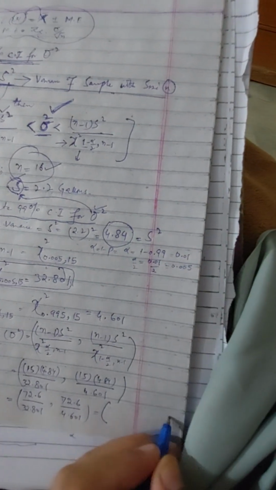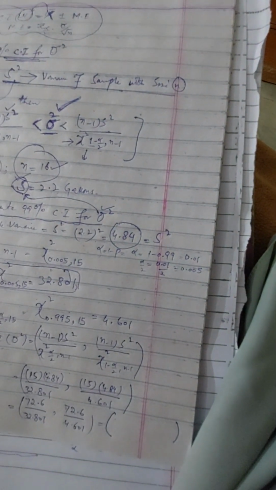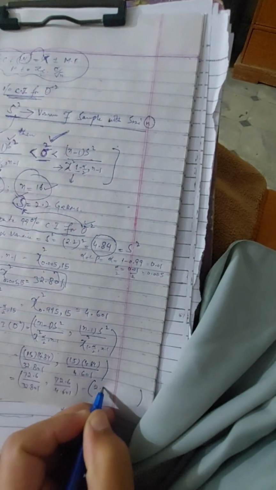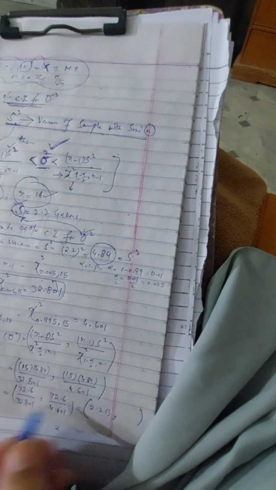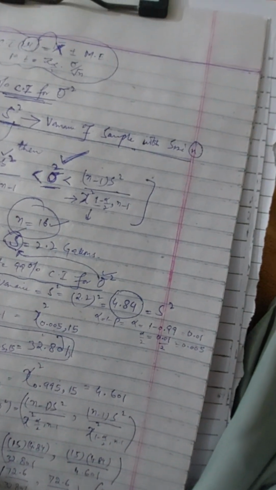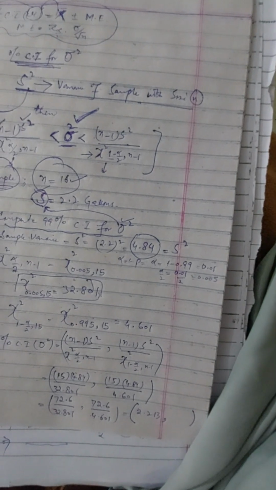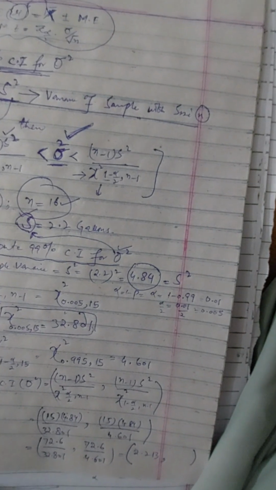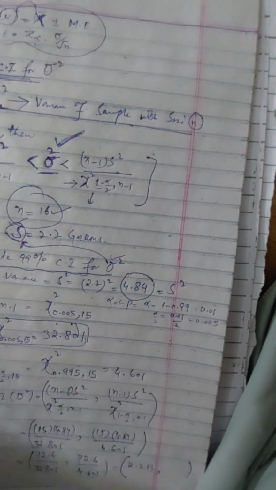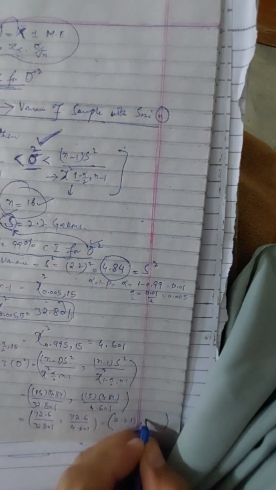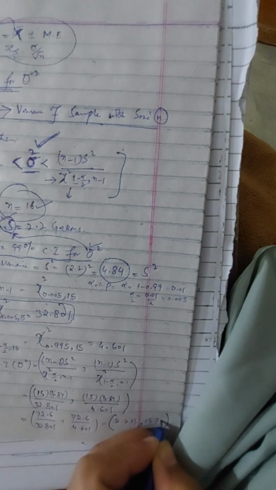The first value that we get is 2.213, and the second value is 72.6 divided by 4.601, which is approximately 15.78.